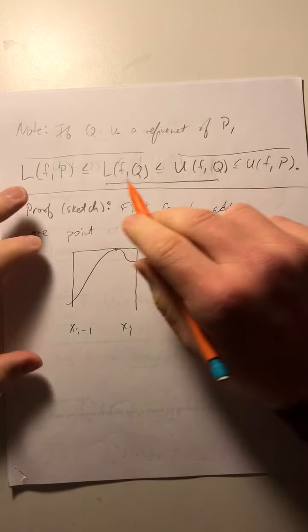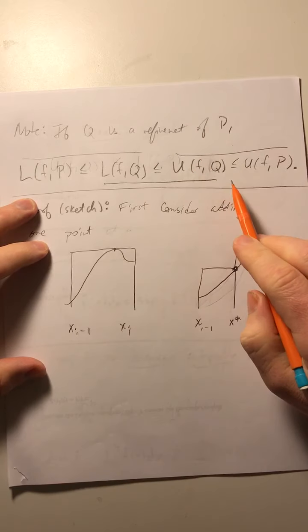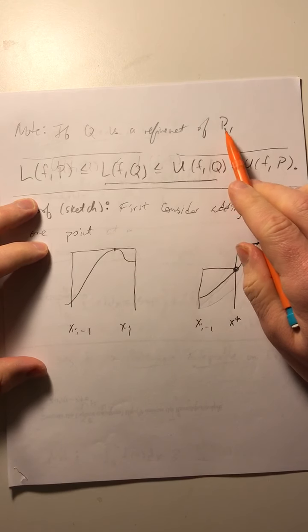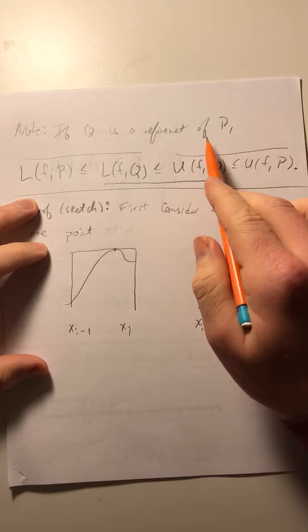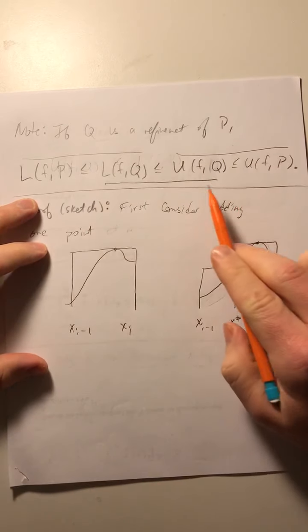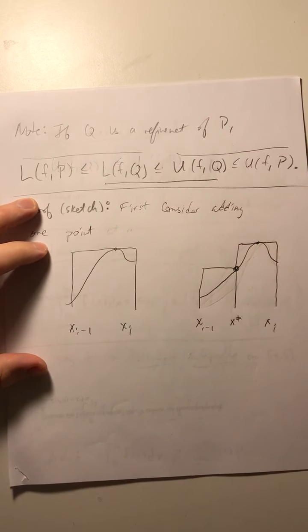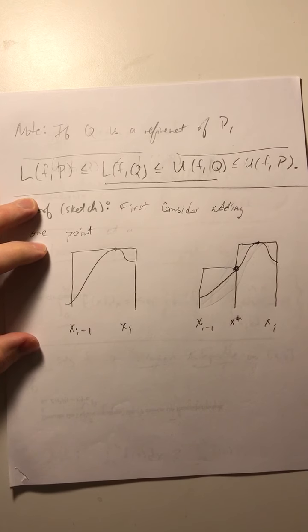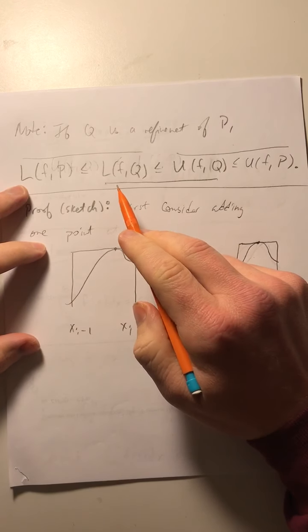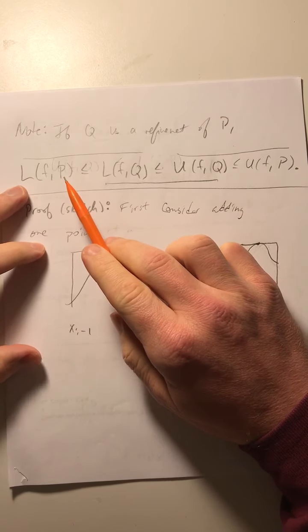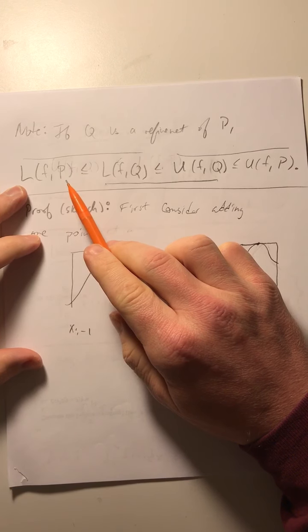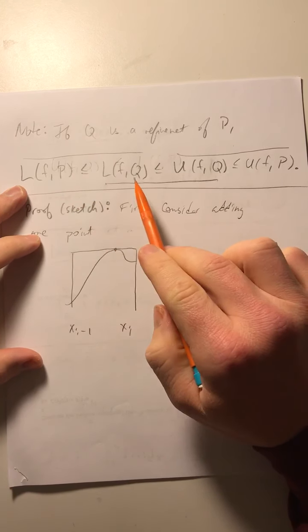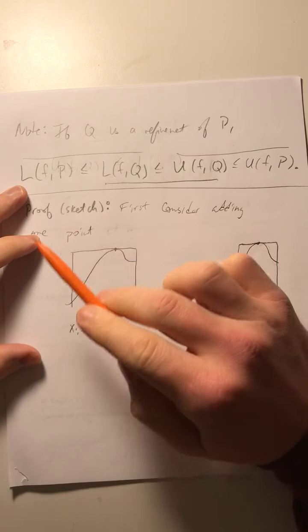Right? So what we are saying here is if I take P and then refine it by adding new points to the partition, then the value of the upper sum can't increase. It can only decrease or stay the same. And the lower sums go the opposite way. If I take this partition P and add new points to it, then the value of the lower sum might increase or might stay the same, but it cannot go down.